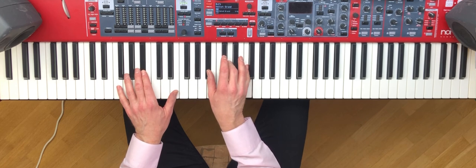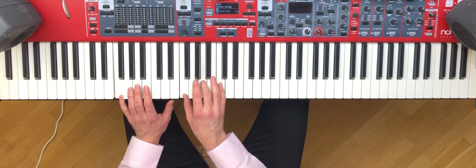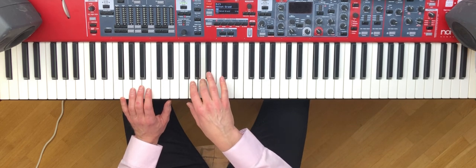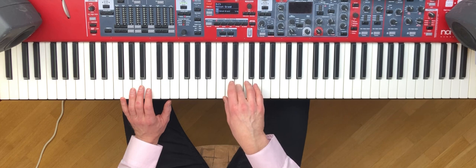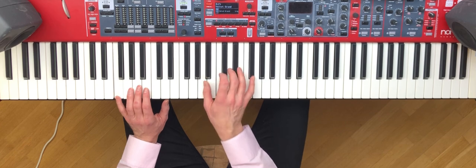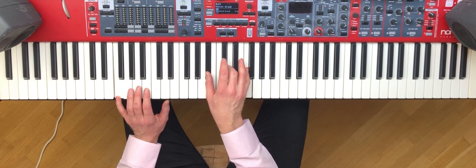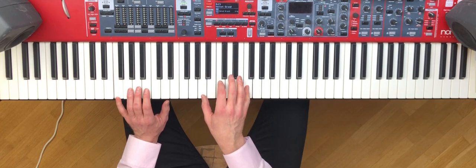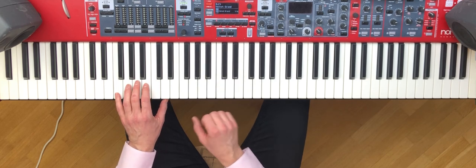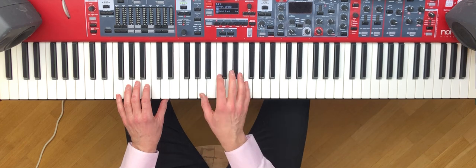B flat and F. So if we are in the key of F major, it's F, G, A, B flat, C. That's the F major scale. Then we have the 1 chord and the B flat chord and the F. So that's called a plagal cadence. It's usually in the end of a song.